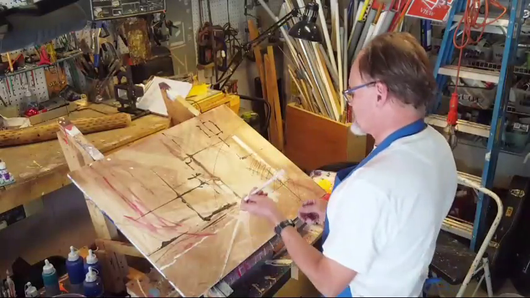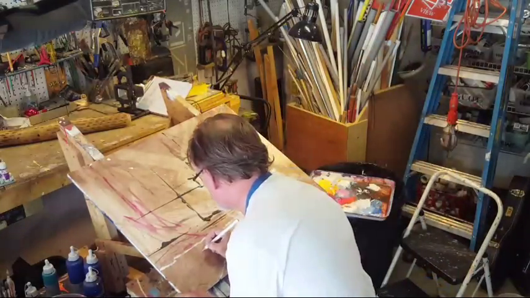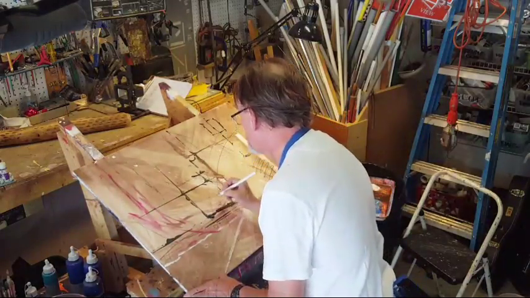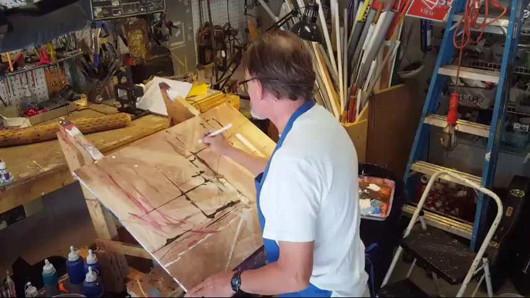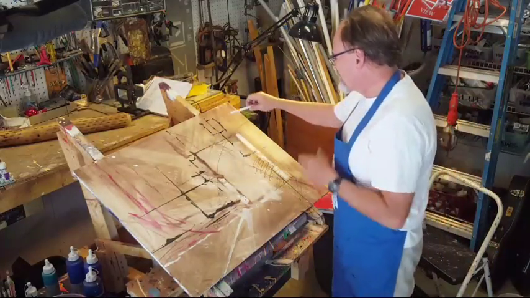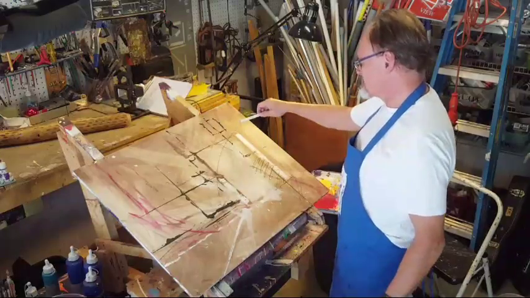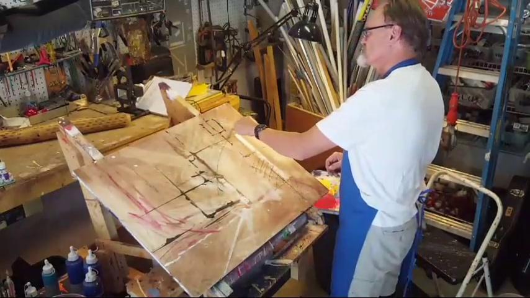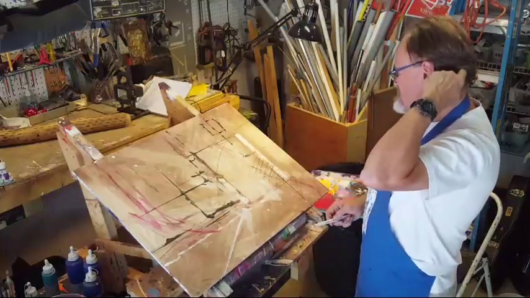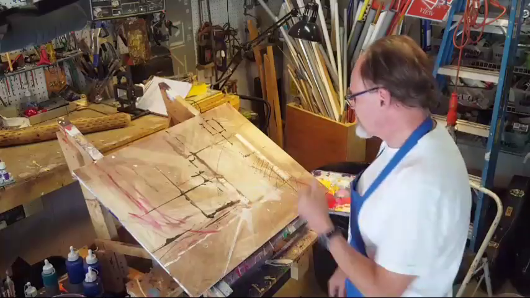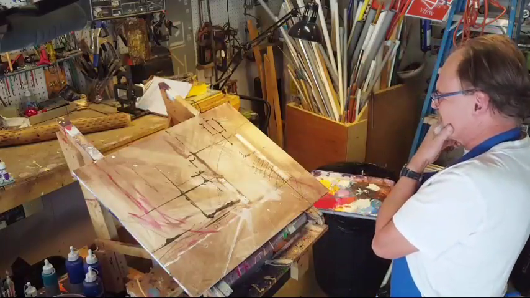I wonder how white would look on here. Ooh, it looks good. Nice. Let's do some white circles. And maybe some white lines. Remember that works well. Okay, now back to some painting.